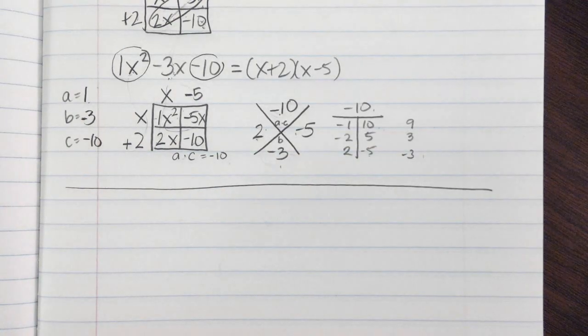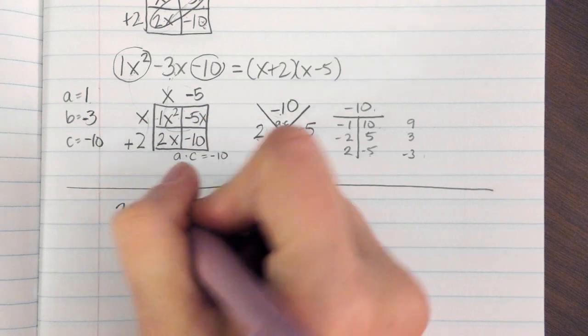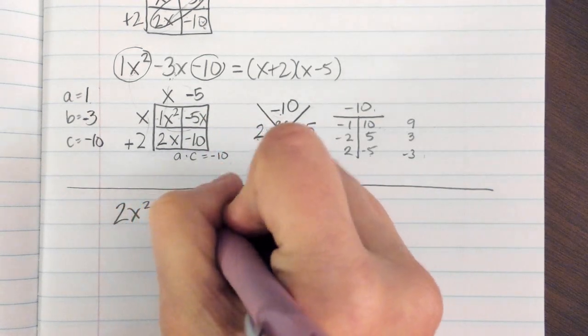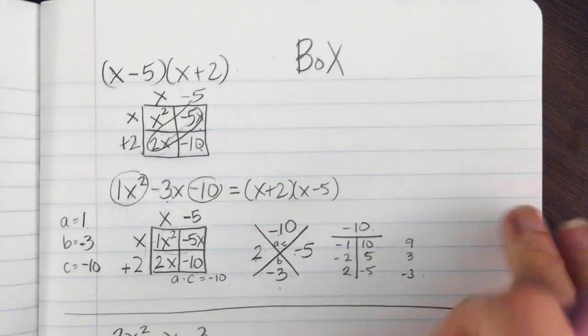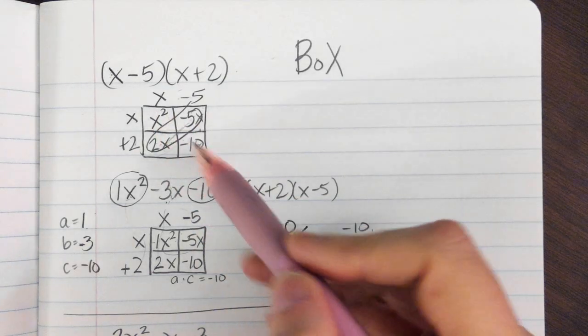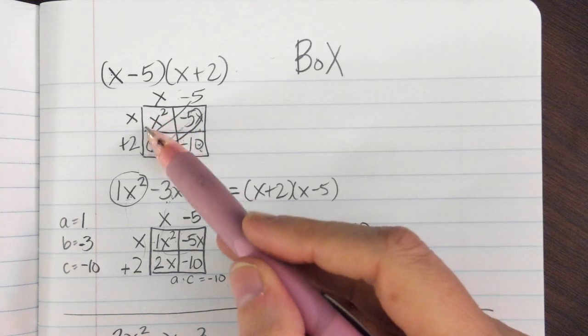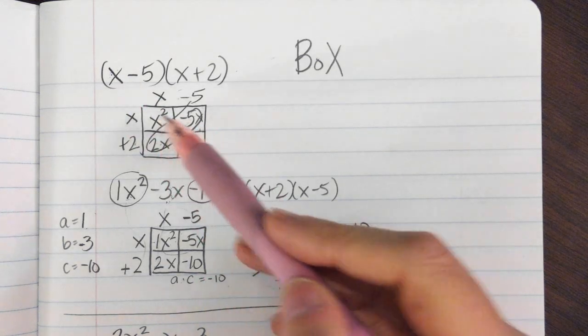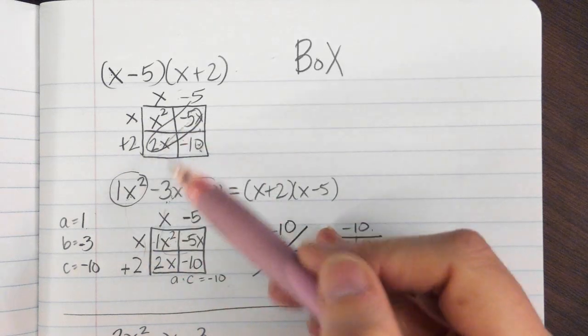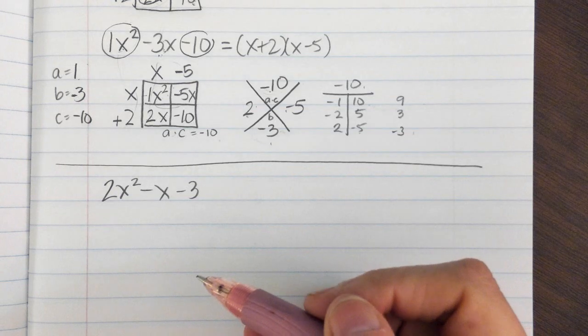Okay. So let's try another one. 2x squared minus x minus 3. And I'm sure a lot of you wondered, well, 2 times negative 5 is negative 10, so why am I doing a times c? Well, that's fine when I don't have something in front of the a value, but when I have something in front of the a value, it changes what I get out of the box. So that's why I have to do a times c.